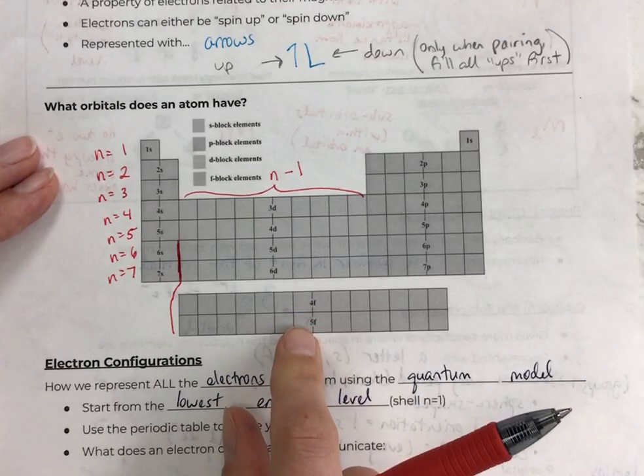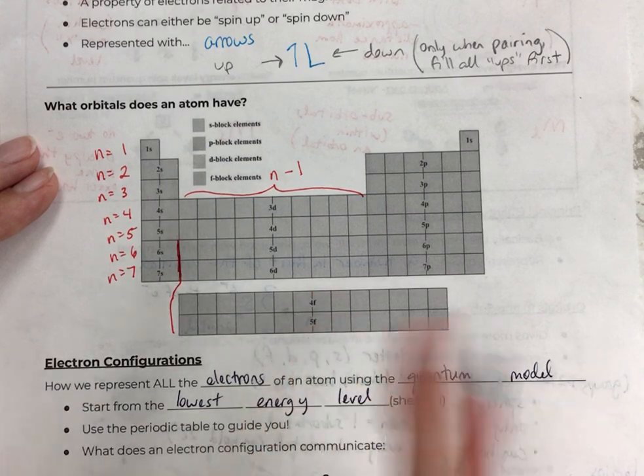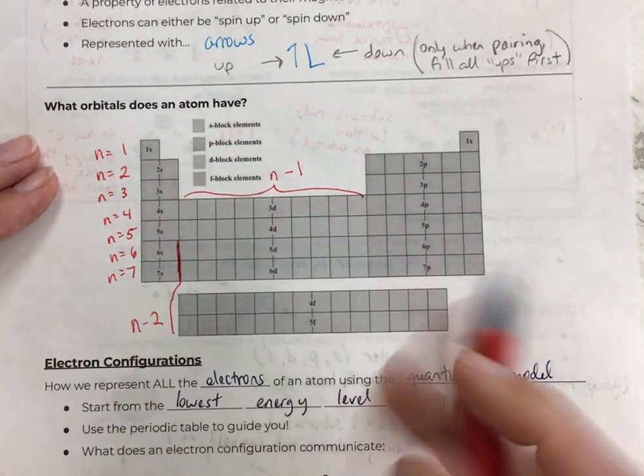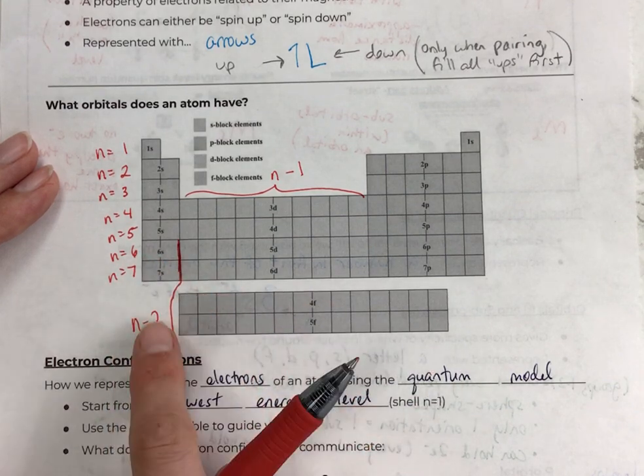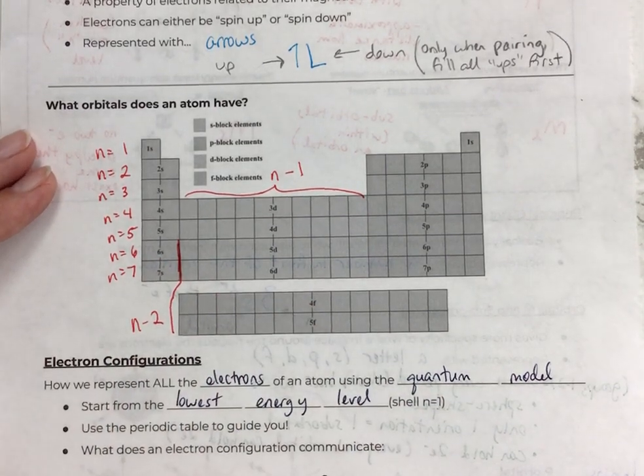So technically it should be 6 and 7, right? But for my f orbital, we have n minus 2. So we've got 2 levels down for both of those. That's where the 4 comes in: 6 minus 2, that's where the 4 comes in here.